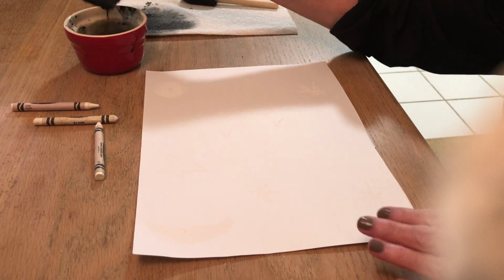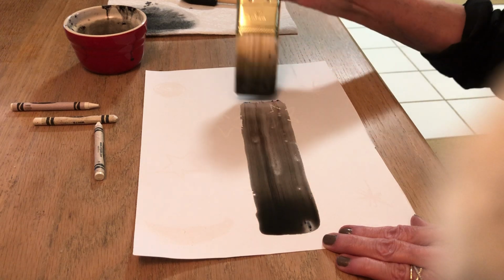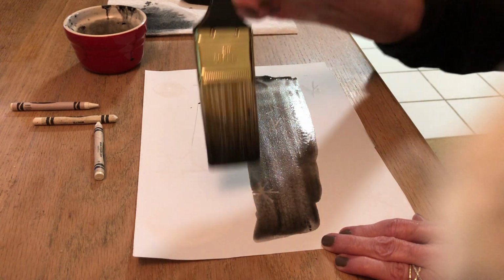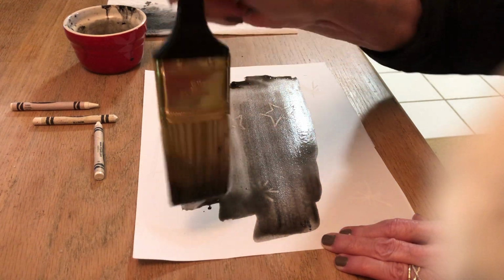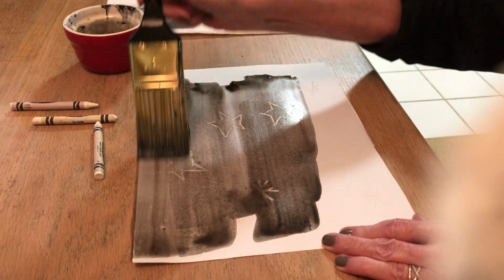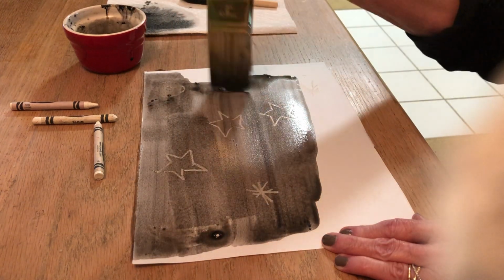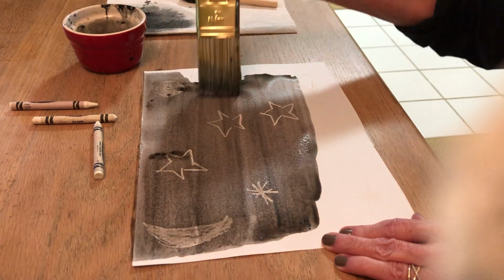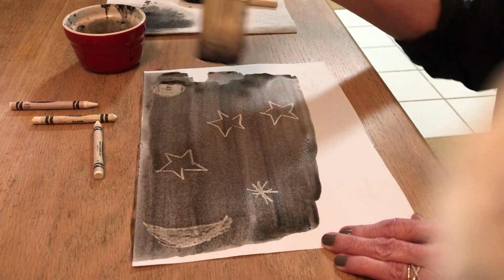I'm using black paint. I've kind of watered it down pretty much. Okay. Oh my goodness, are you seeing anything appear in my nighttime sky? What are you seeing, boys and girls? I'm going to keep smoothing out the paint.